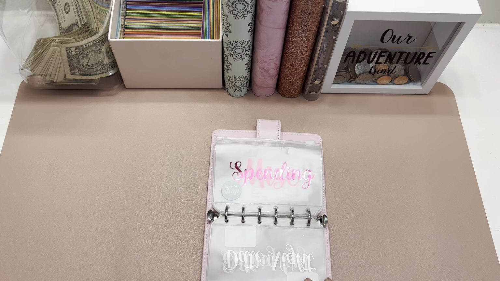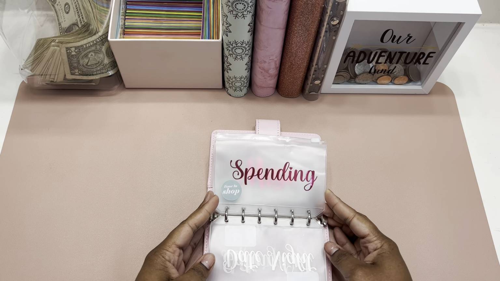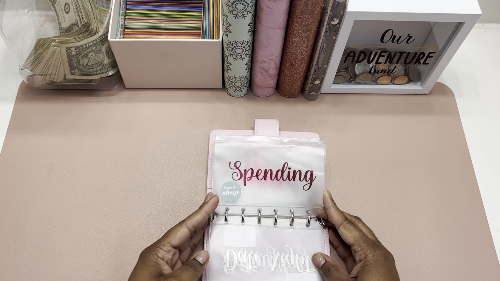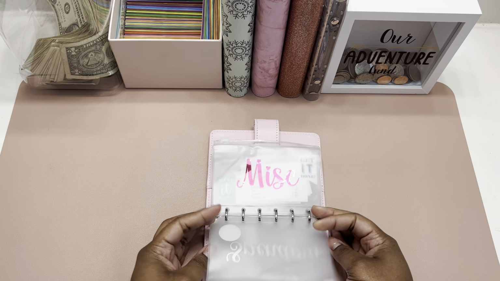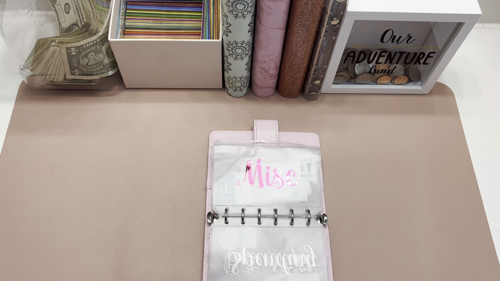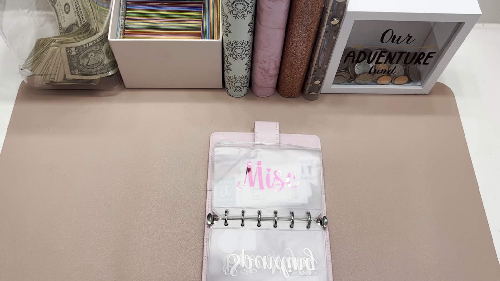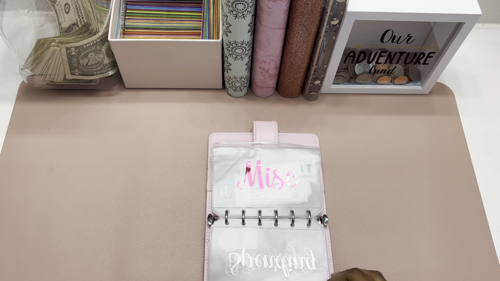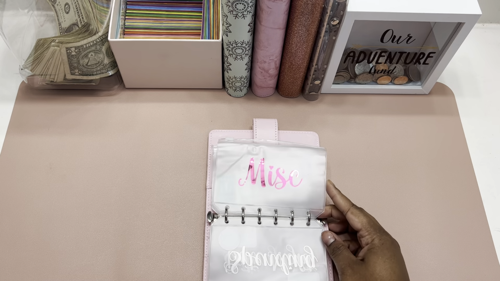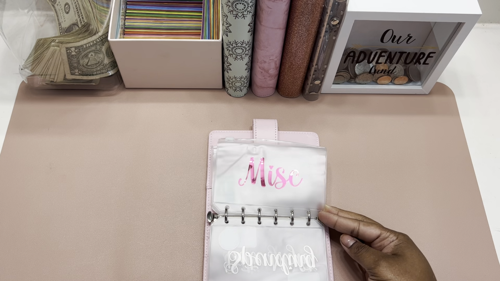Next is spending. So spending is just for anything that I want to buy for myself, because I don't really have a personal envelope. Then miscellaneous is just for any miscellaneous things. Most of the time I use this envelope for tips, or I might also use this envelope if I'm short. So let's just say that I'm spending something and it's $21. I would take the 20 from spending and then take the 1 from miscellaneous, because I like to keep ones in here. So yeah.